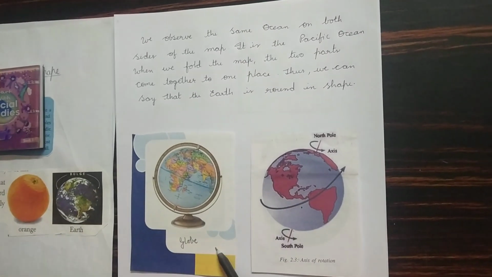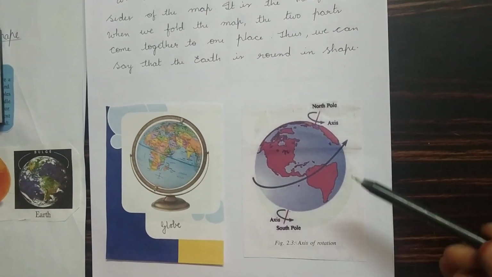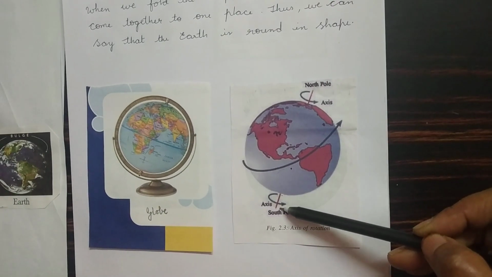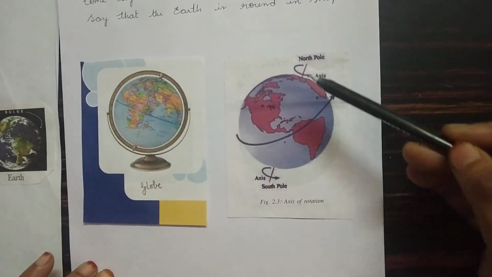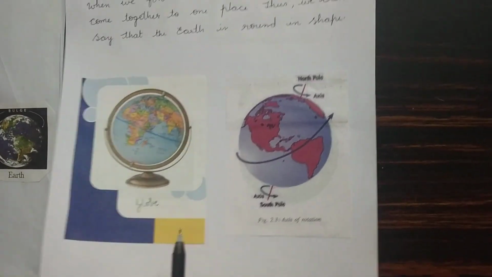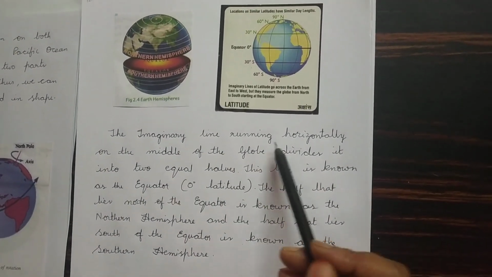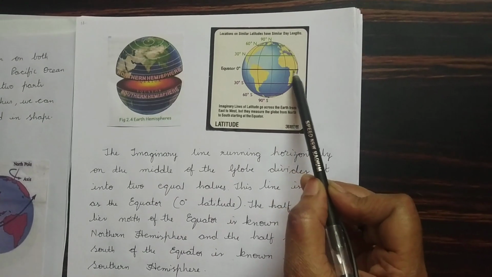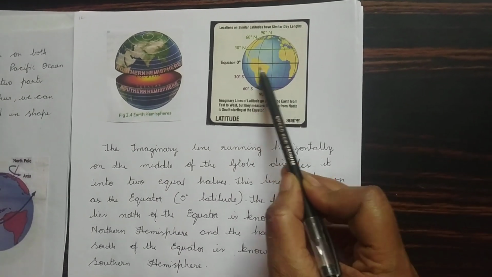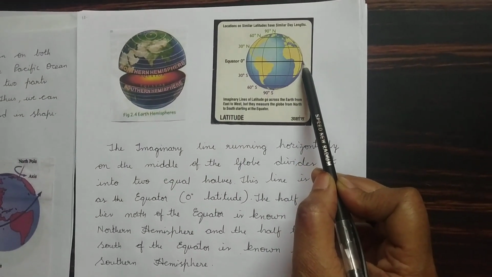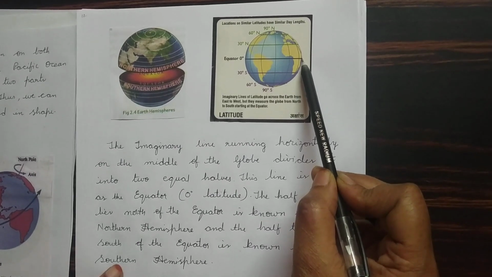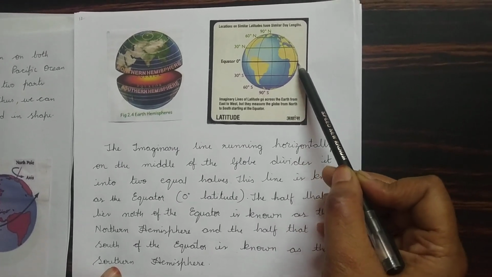Here is the globe, the model of the earth. Axis of rotation you can see. Here this is an axis. Axis is an imaginary line joining the North Pole and the South Pole, children. Here the imaginary line running horizontally in the middle of the globe divides the earth into two equal halves. This line is known as the equator.